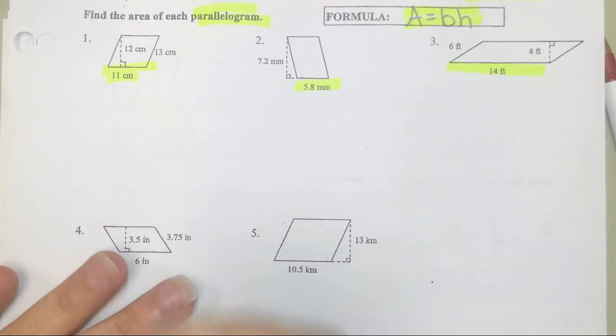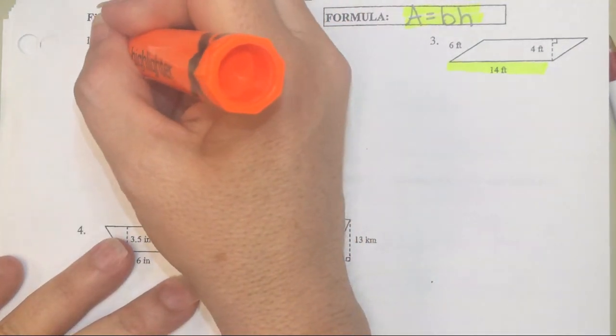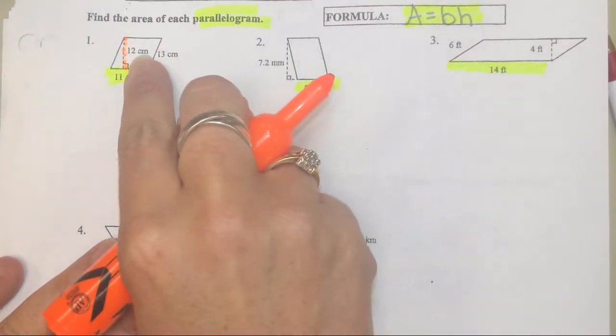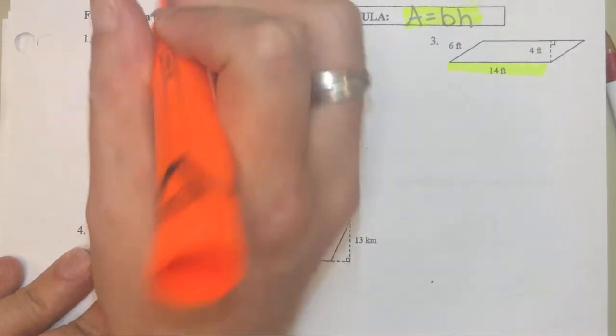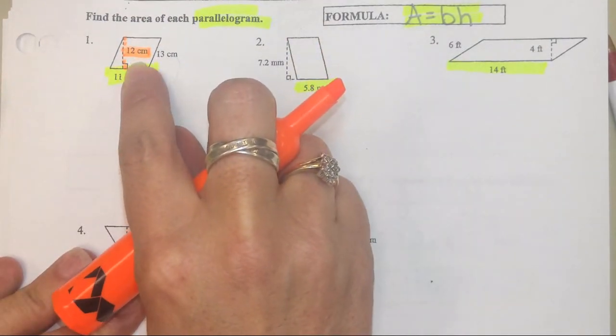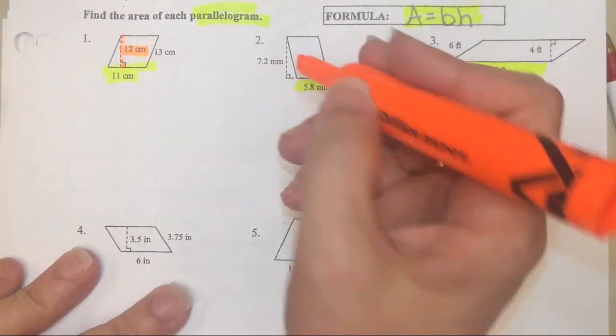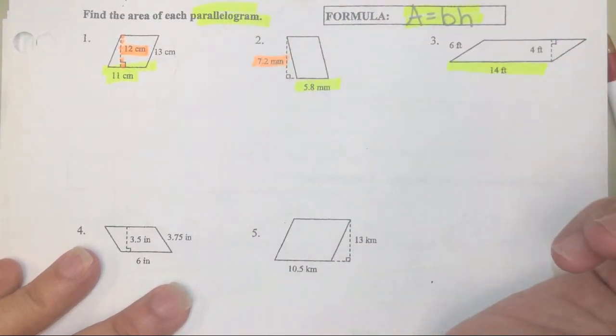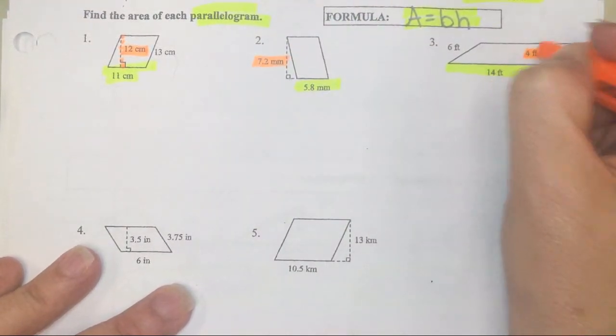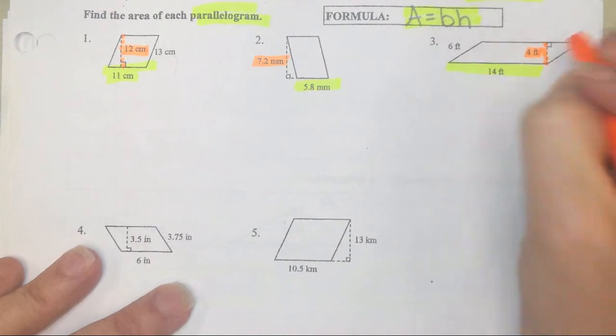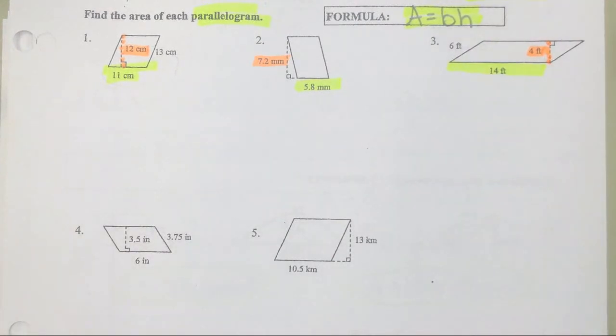We just got done talking about this, but heights are how tall it is. You're also going to see either a dotted line or usually a 90-degree mark. Put the B first. Try to. You can go down or across, either way.